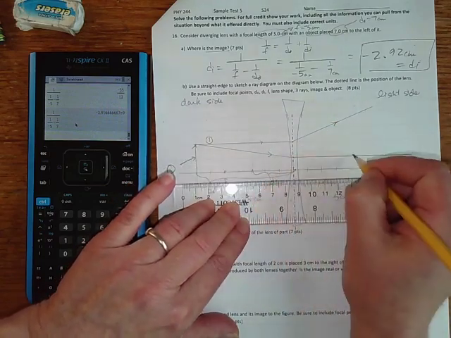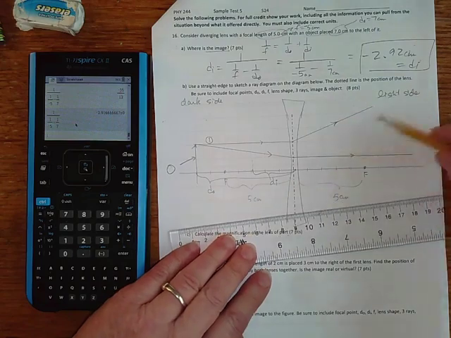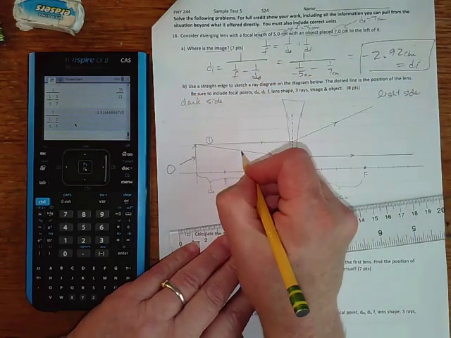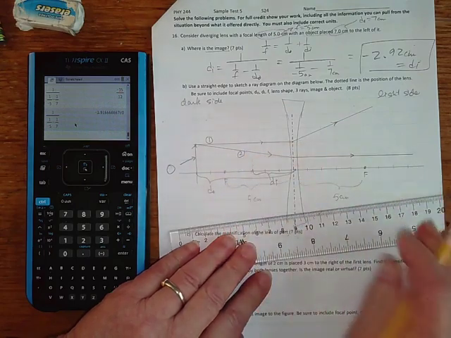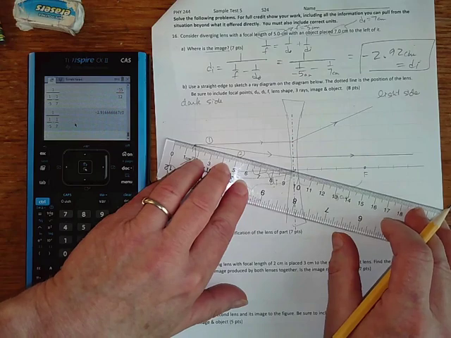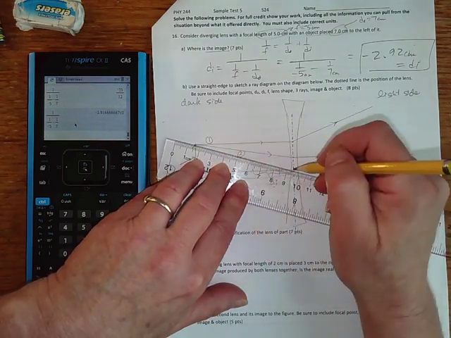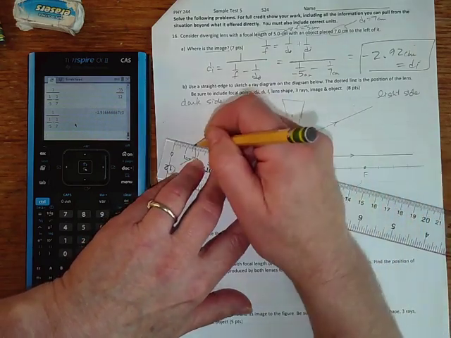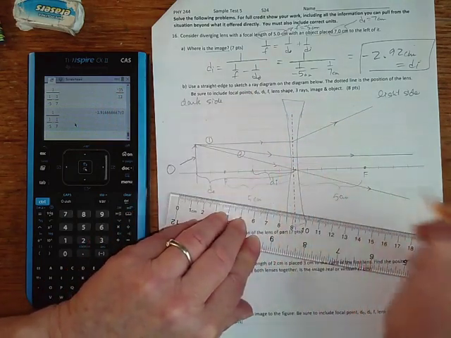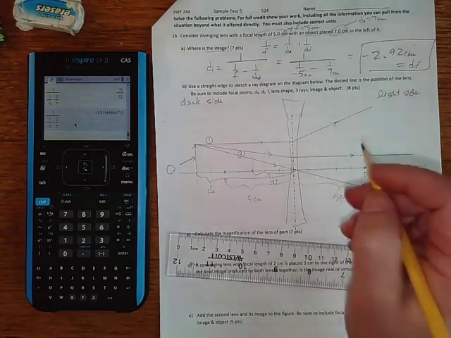Okay, and that does make the diverging pattern. If we look backwards, coming along parallel, diverges away from the center. So this is good for ray 2. And then ray 3 is everybody's favorite probably. Just starts at the tip of the object and goes through the center, continues on down. Alright, so ray 3 is there.